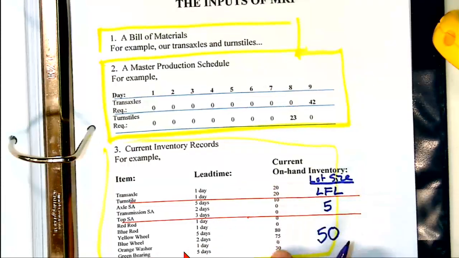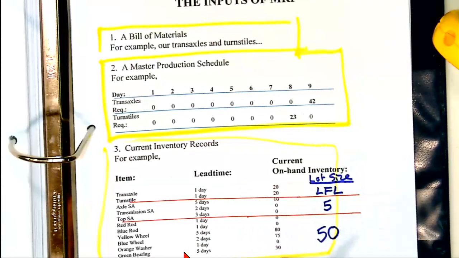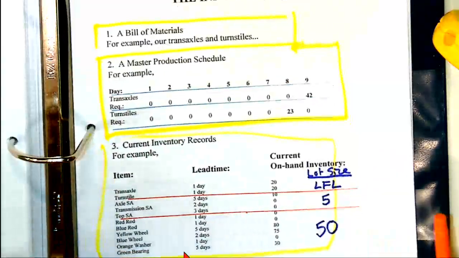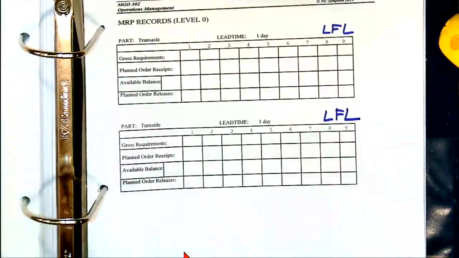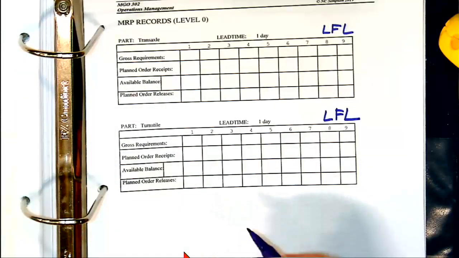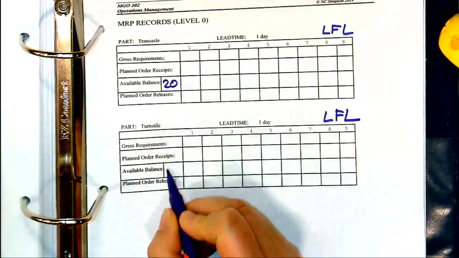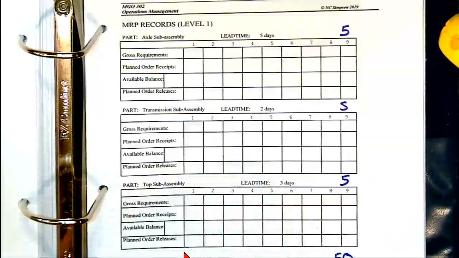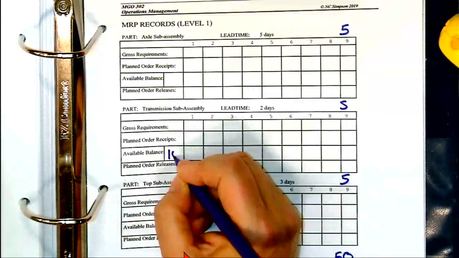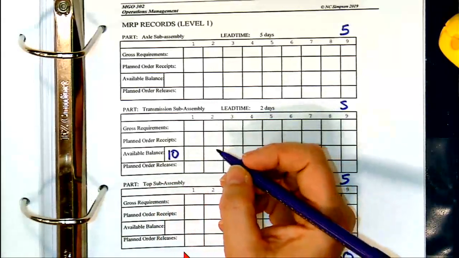The current on-hand inventory is not on there yet. All right, so, current on-hand inventory. Apparently, we have 20 of the 2 finished goods in stock. We have 10 transmission subassemblies, right?